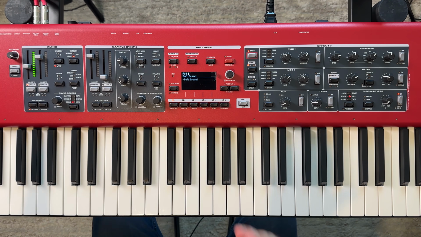This one is the A41, at least on this piano version, and it's called the Soft Grand. It's actually leveraging the Soft Grand that we have here in our piano section. So let's start over on the left.